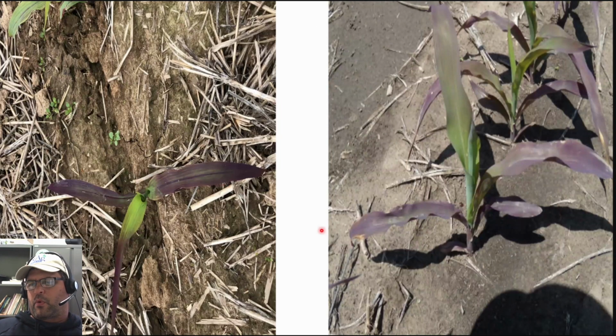We have purple corn and we have purple corn. Quick glance, if you just walked into this field, oh, that's phosphorus deficiency. This is phosphorus deficiency. Well, this had more than adequate phosphorus in the soil. We confirmed that with a soil test. However, we were just coming out of a cold snap, so this was cold injury.